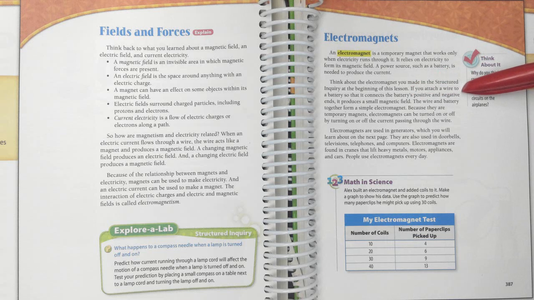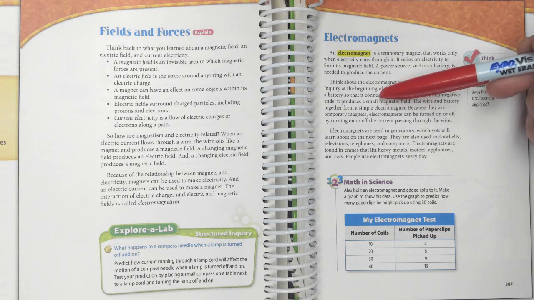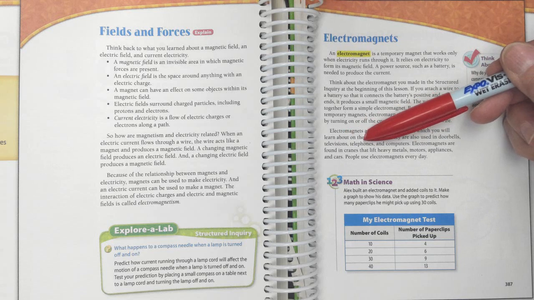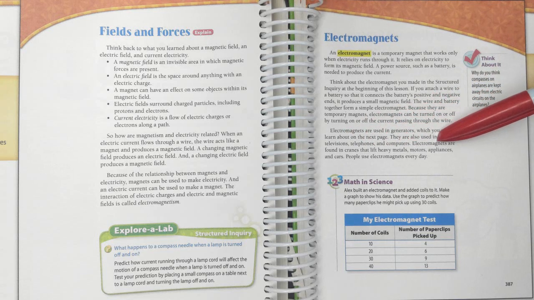If you attach a wire to a battery so it connects the battery's positive and negative ends, it produces a small magnetic field. The wire and battery together form a simple electromagnet. Because they're temporary magnets, electromagnets can be turned on or off by turning on or off the current passing through the wire. Electromagnets are used in generators, which you will learn about on the next page. They are also used in doorbells, televisions, telephones, and computers. Electromagnets are found in cranes that lift heavy metals, motors, appliances, and cars. People use electromagnets every day.